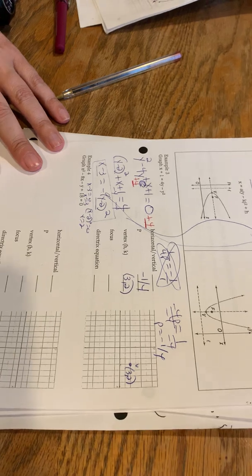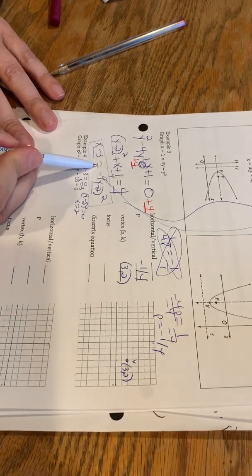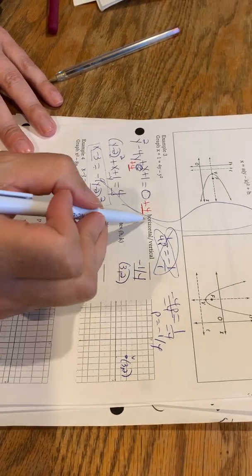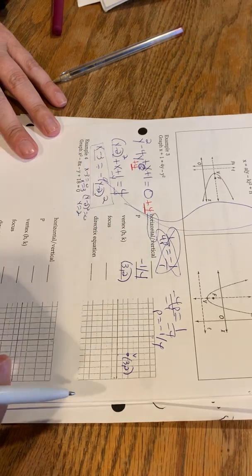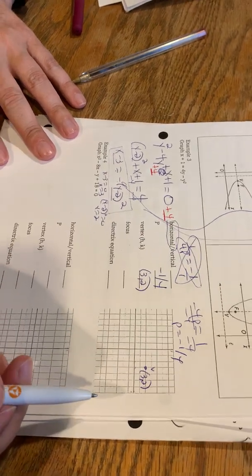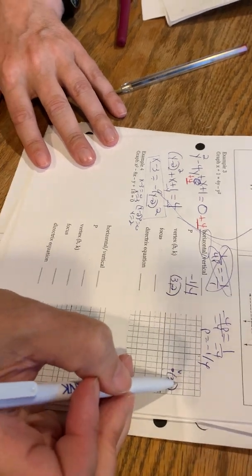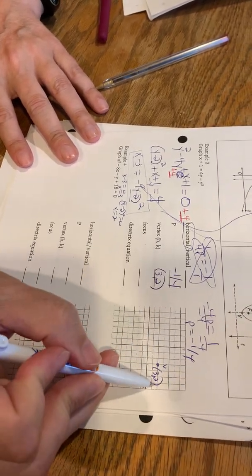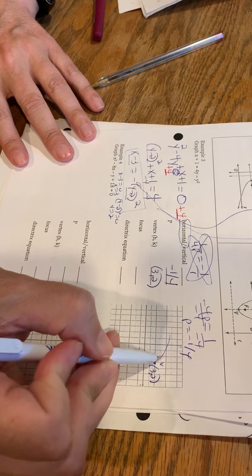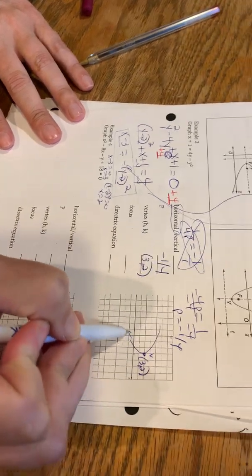And then horizontal or vertical, because it's an x equals equation, it's going left or right. We would call this horizontal. We know it's going to the left. So P is negative 1/4. So if this is the vertex, since it's going left, we know the focus is left 1/4.